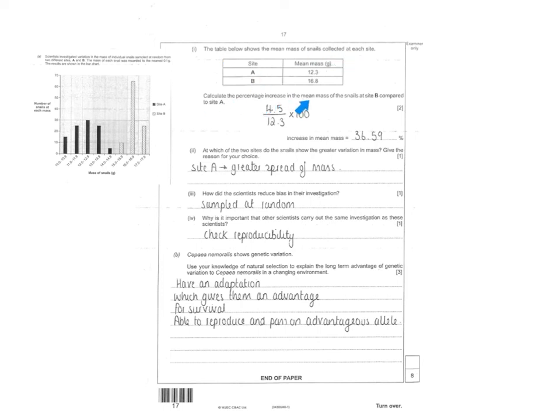Calculate the percentage increase for the mean mass of the snails at site B compared to site A. So we've got the difference. I did 16.8 take away 12.3 to get 4.5, because that's the difference. Divide it by site A, because we're comparing it to site A, and then times 100 to get a percentage. So I've got 36.59.